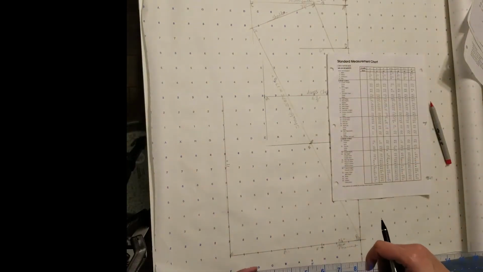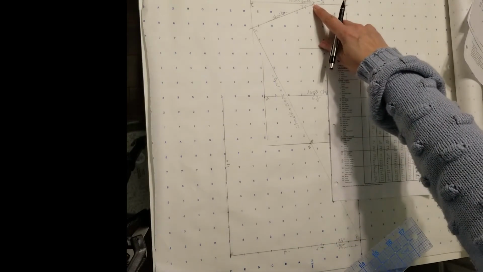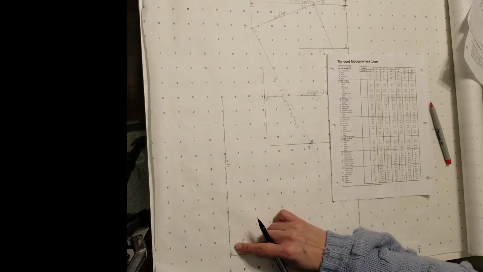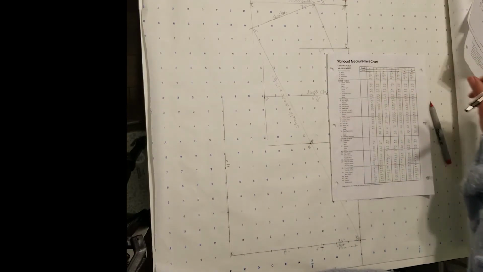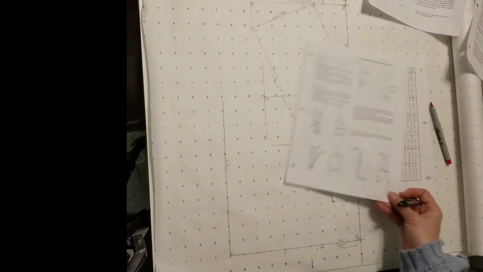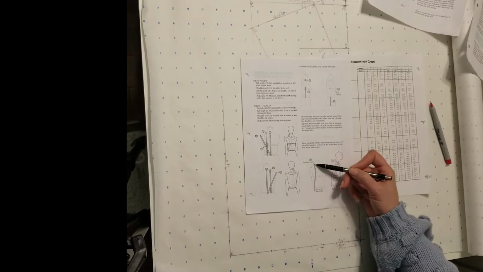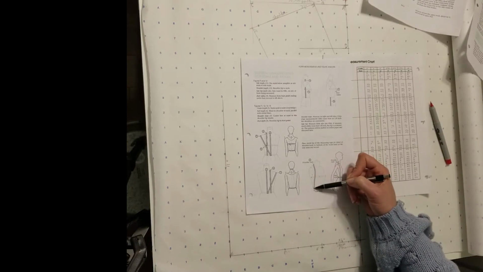Next, from I to N, so from I over here to N, I need to find that point. That's the new strap. This is the new strap measurement, so from high neck point to waist at side seam.